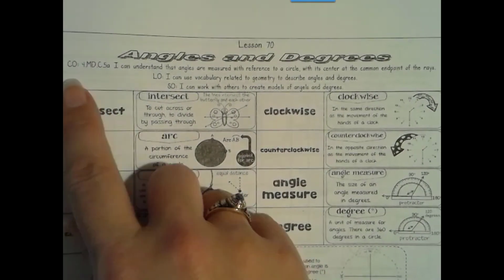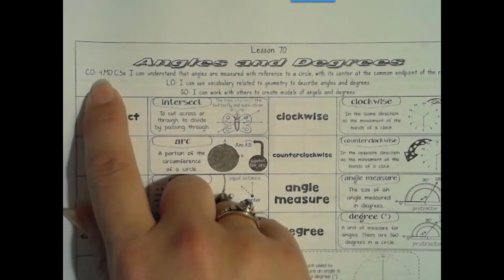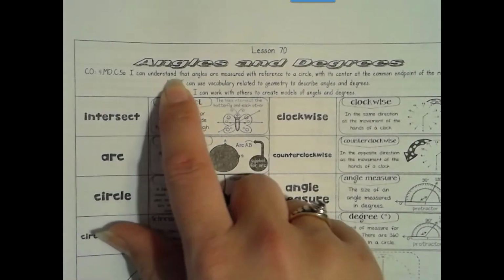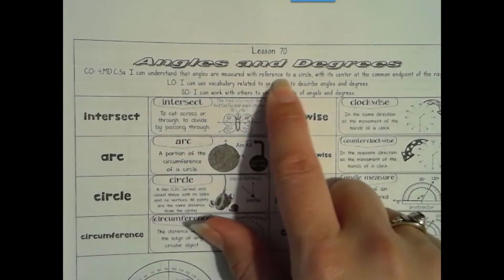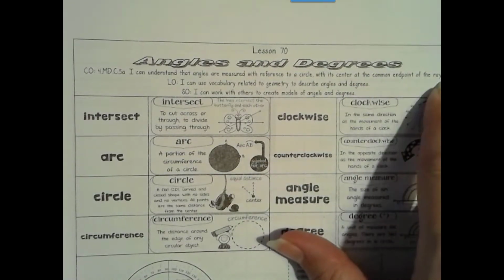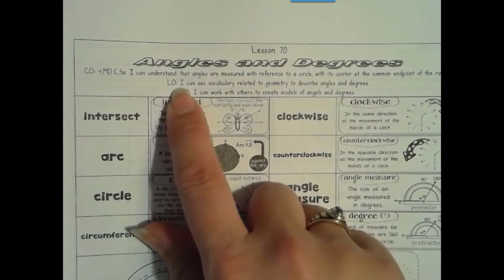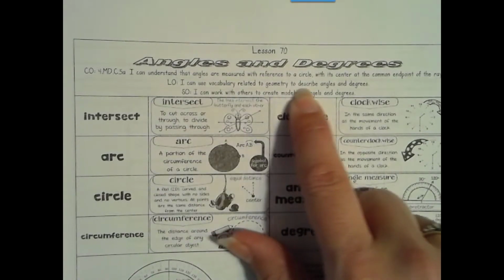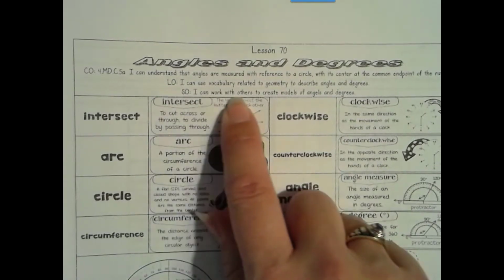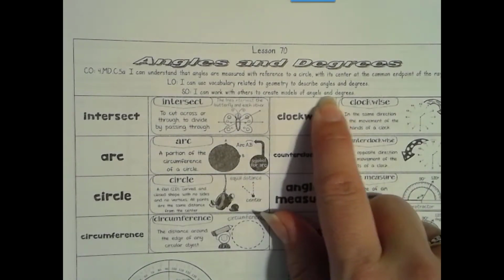Angles and degrees. So our content objective for 4th grade MD measurement data C5A: I can understand that angles are measured with reference to a circle, with its center at the common endpoint of the rays. Language objective: I can use vocabulary related to geometry to describe angles and degrees. Social objective: I can work with others to create models of angles and degrees.